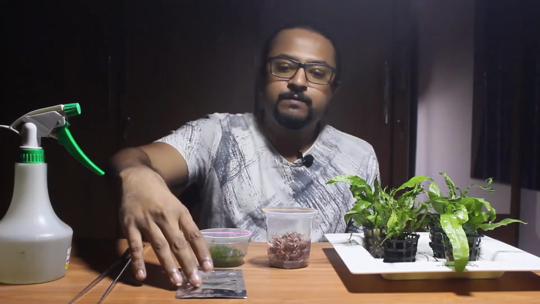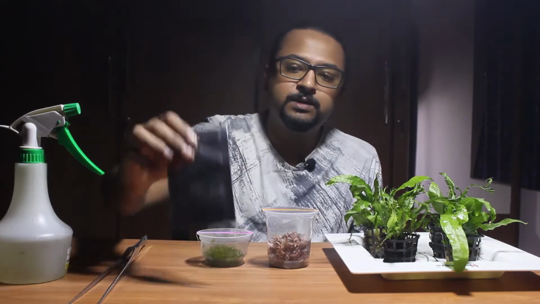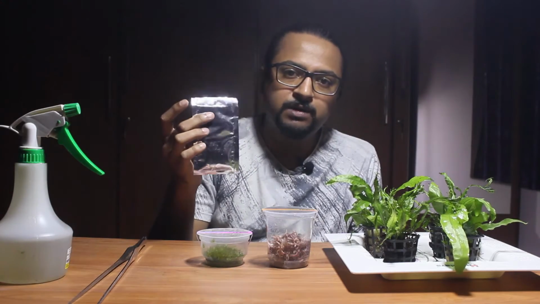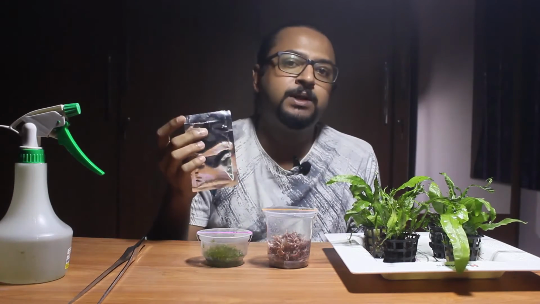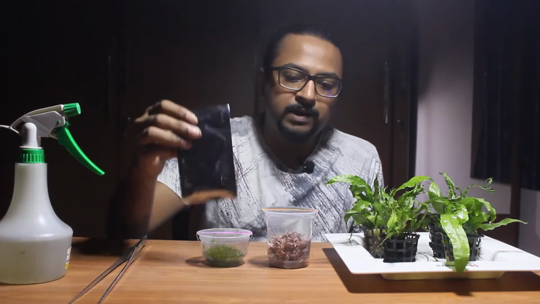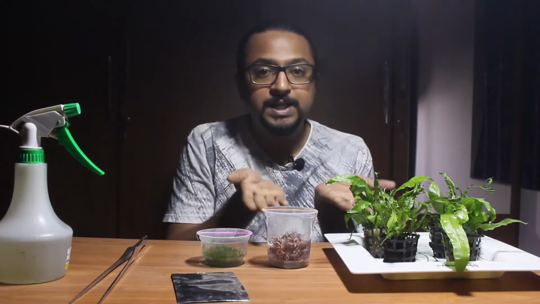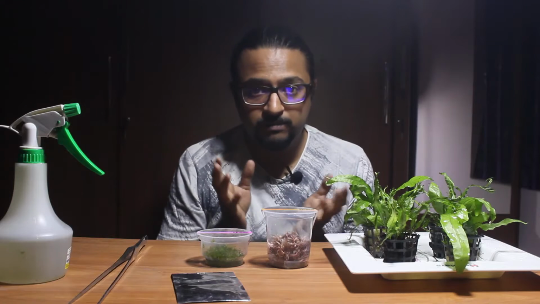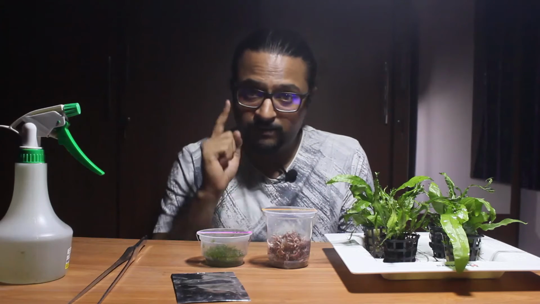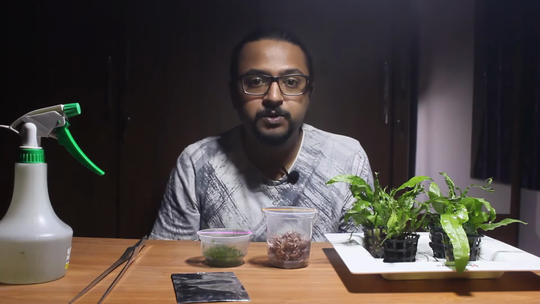So actually, if these seeds are available for very cheap in the market, then why do we need these plants for making an aquascape? That's the first question that should go to your mind.